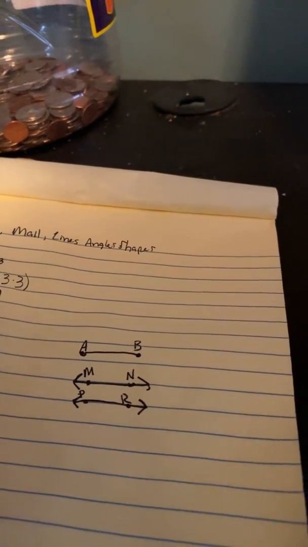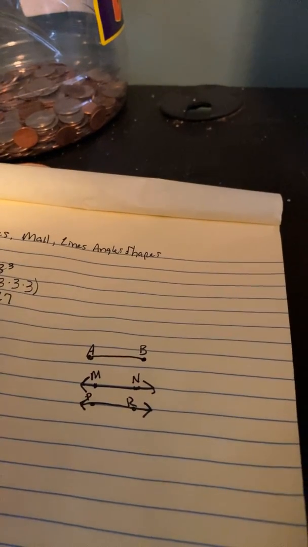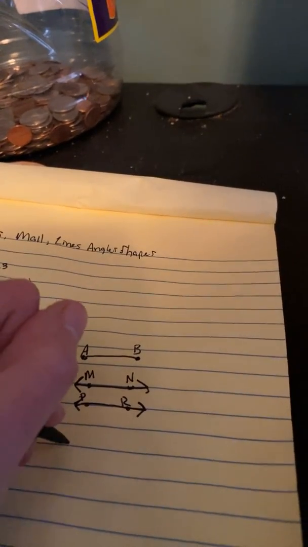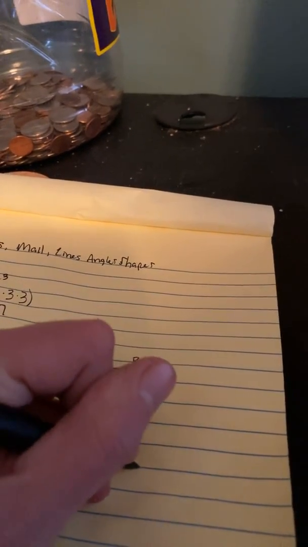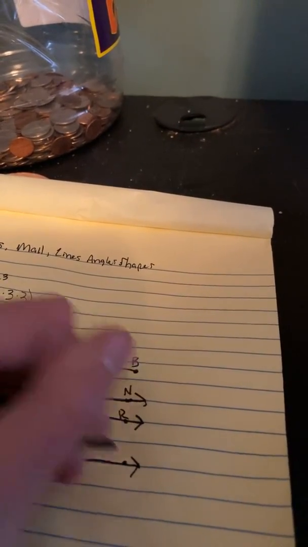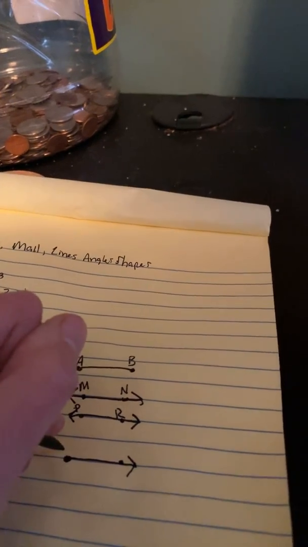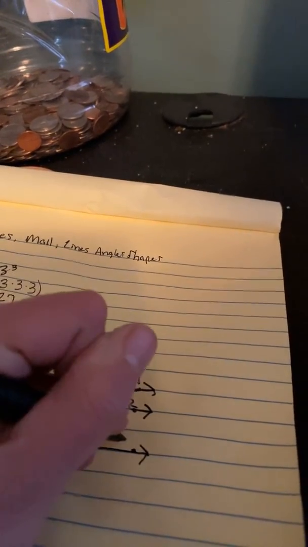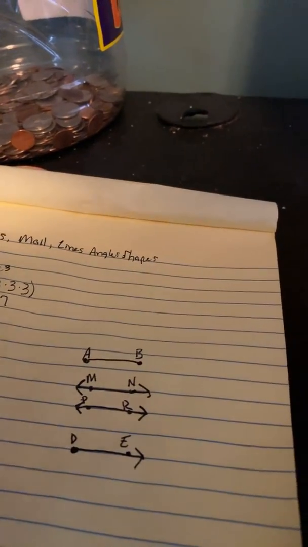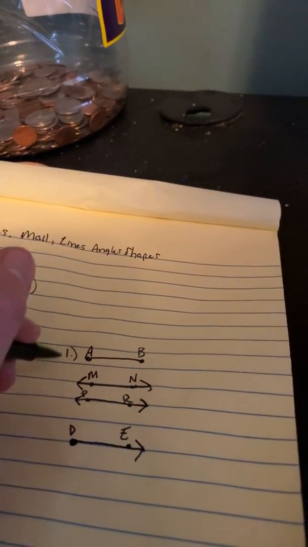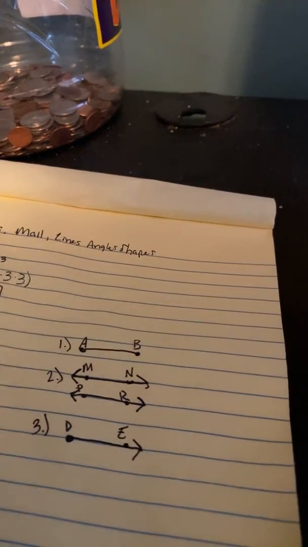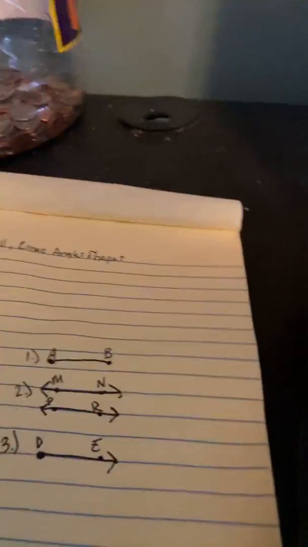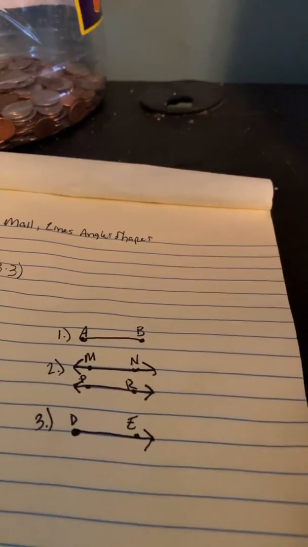For number 3, I want you to draw a ray and label it DE. A ray has one endpoint, and the other side is going to have an arrow because it goes on in one direction forever. And then we're going to label these D and E. So this is number 1, number 2, and number 3 on the second page of the Lines, Angles, and Shapes packet.